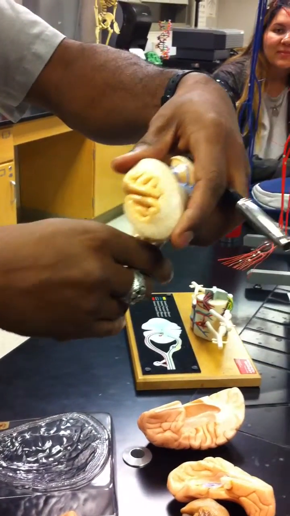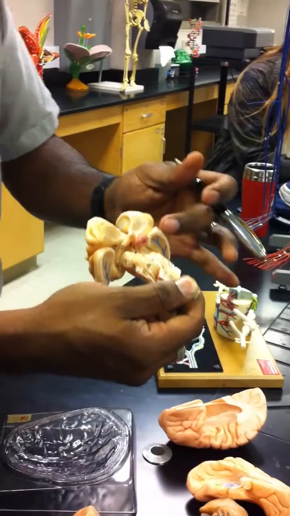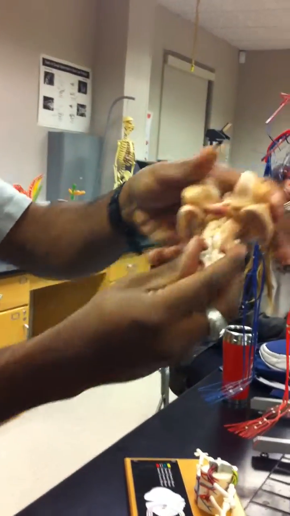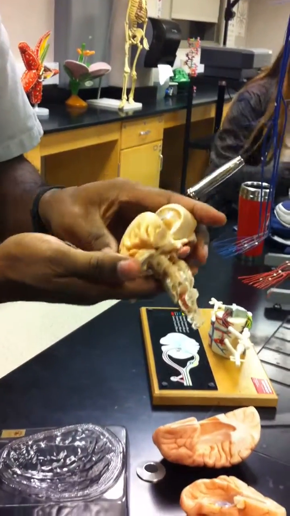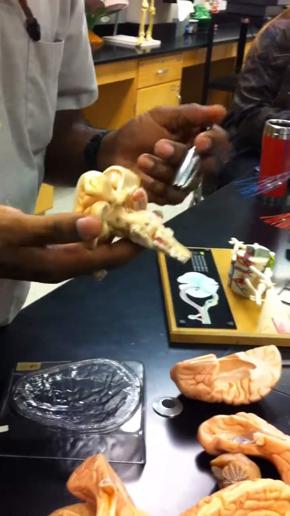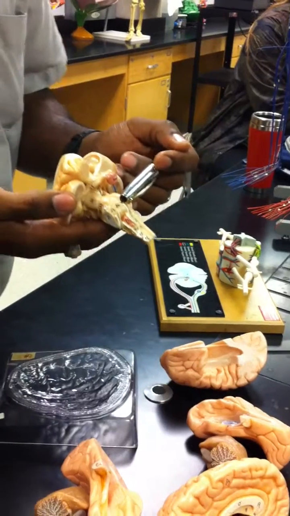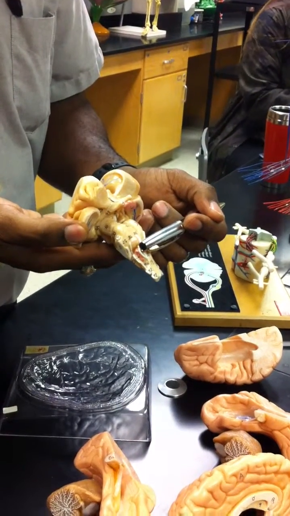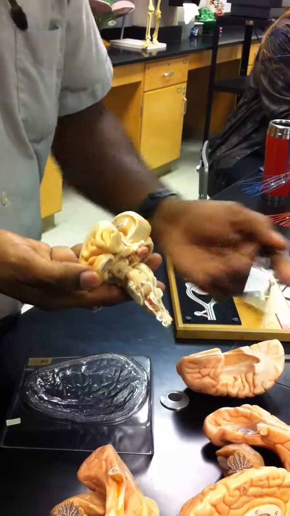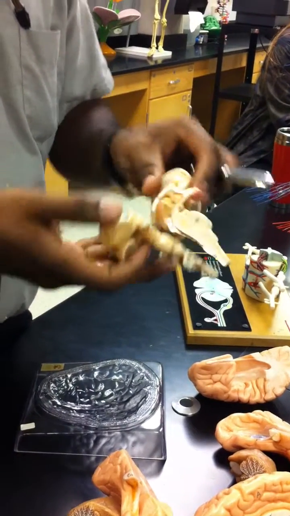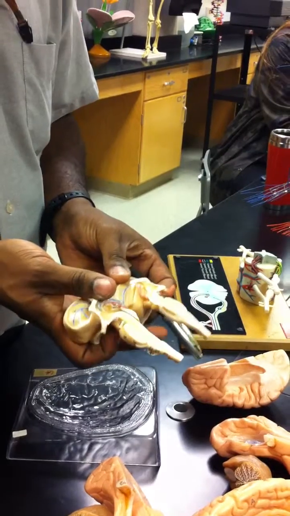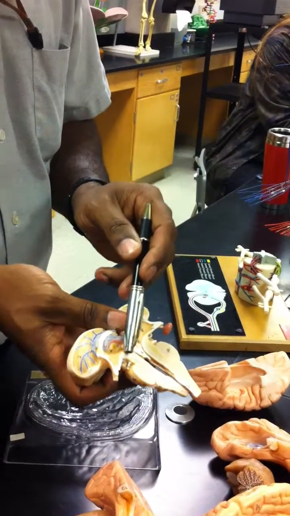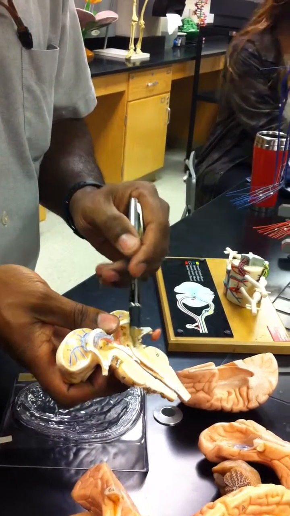So I'm going to look at my stem. The stem is that little stalk here. The stem is made up of 3 parts. The ball I can see, the pons. The bump under it I can see, the medulla oblongata. But the midbrain I need to go inside to see. And that is above the pons, this area here, the midbrain.